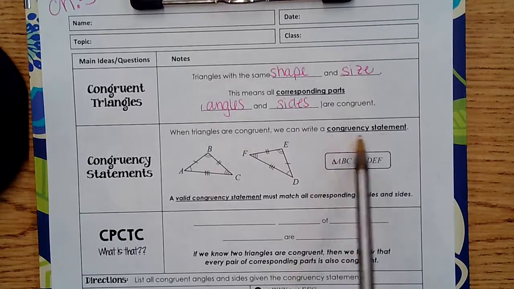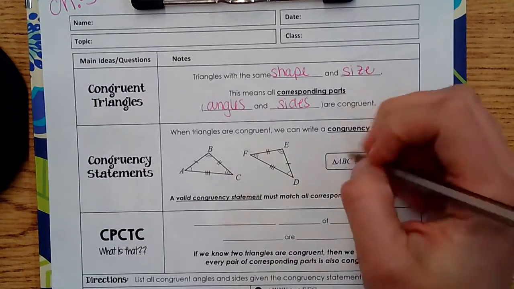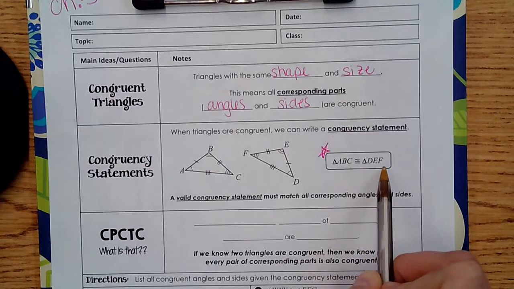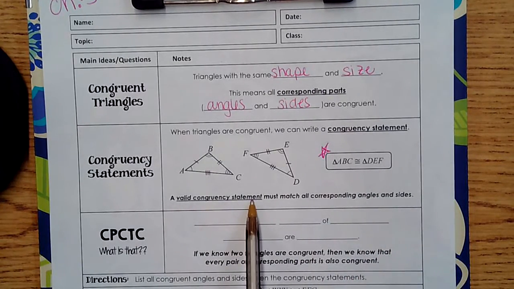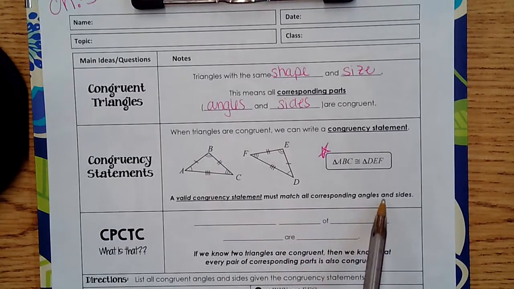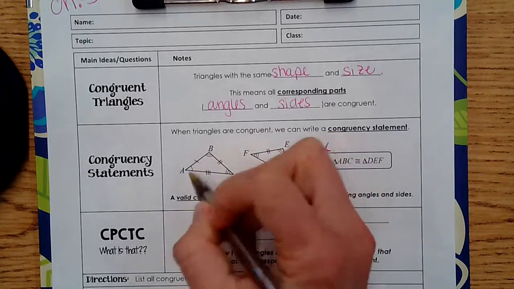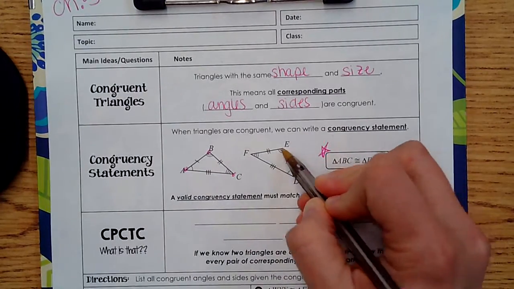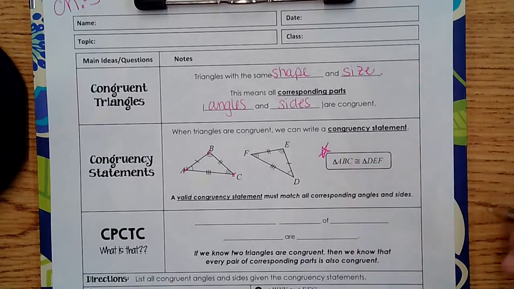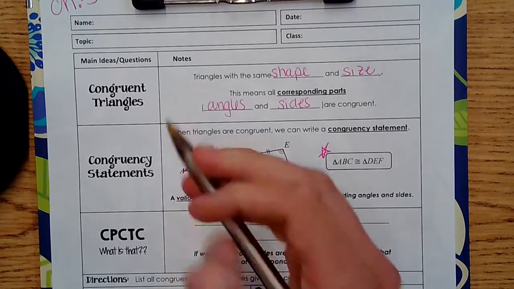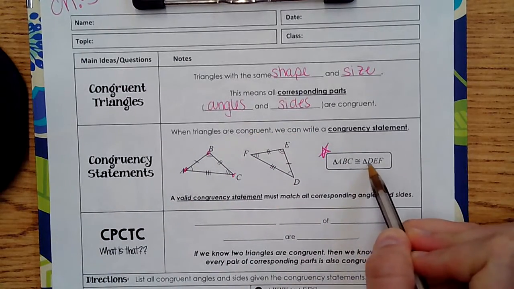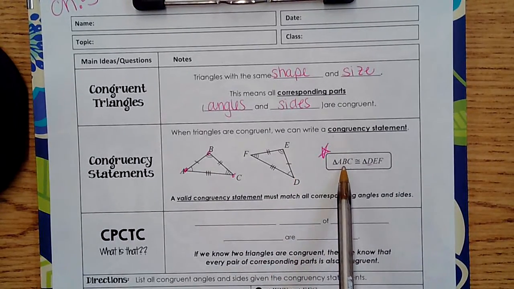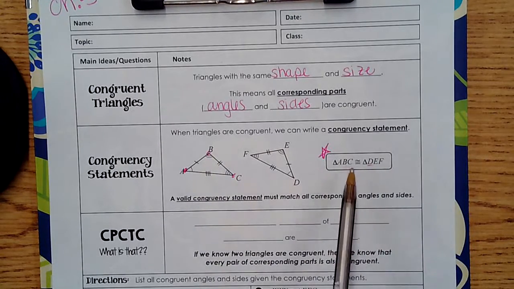So you're going to write a series of congruent statements this semester. This here is a congruent statement. It says that triangle ABC is congruent to triangle DEF. In a valid congruent statement, it must match all corresponding angles and sides. I wrote the name of this triangle as ABC. I said that it was congruent to DEF. The order that I listed these tells me what's congruent to what. Since A was listed first, angle A is going to be congruent to whatever is listed over here first. It's congruent to angle D, and etc. Angle B is going to be congruent to angle E. Angle C is congruent to angle F.